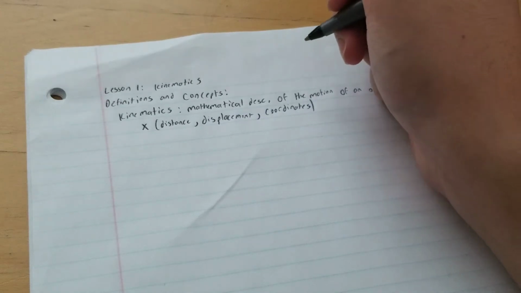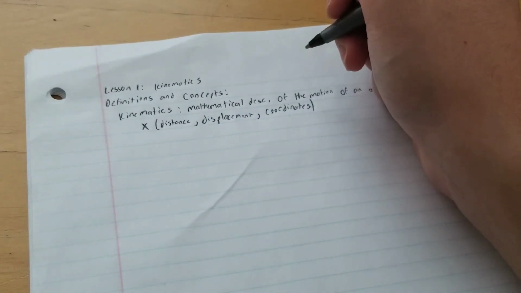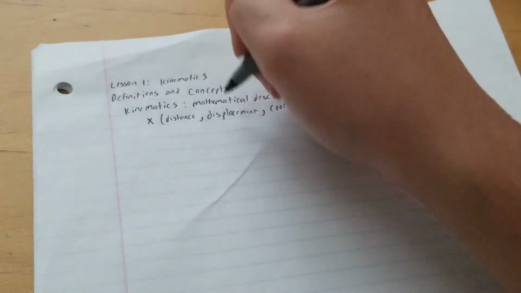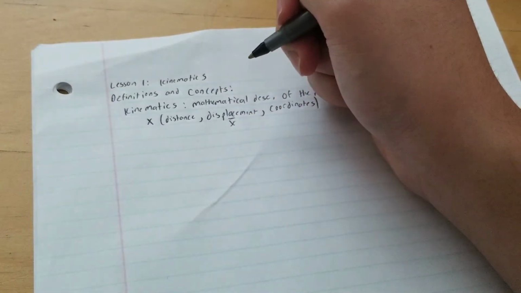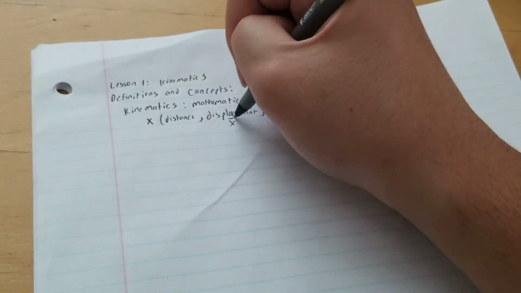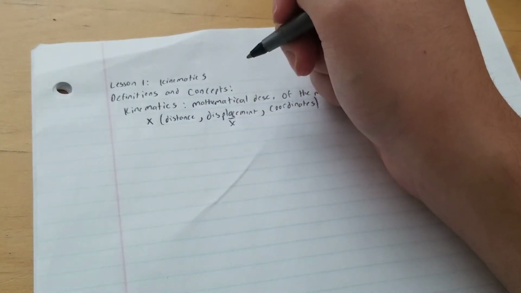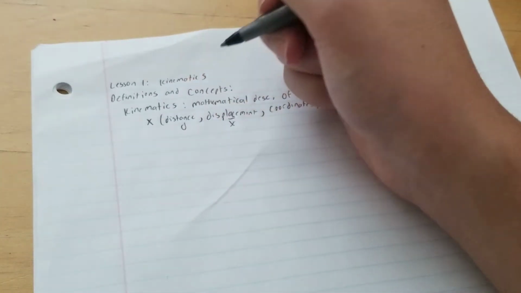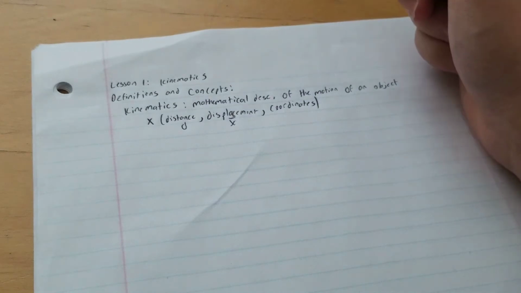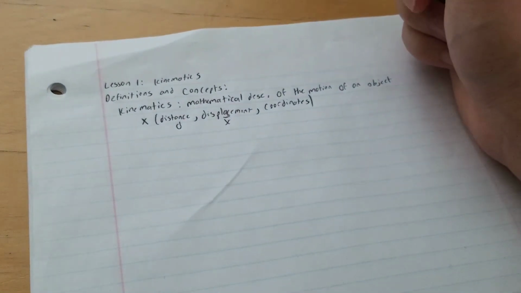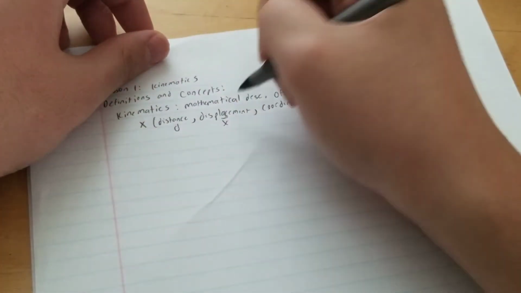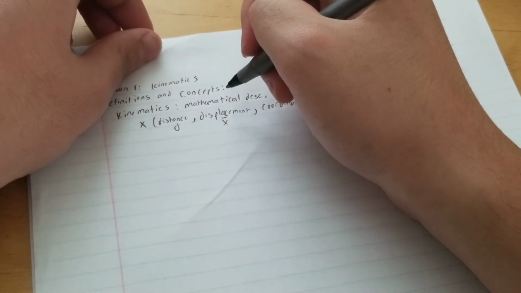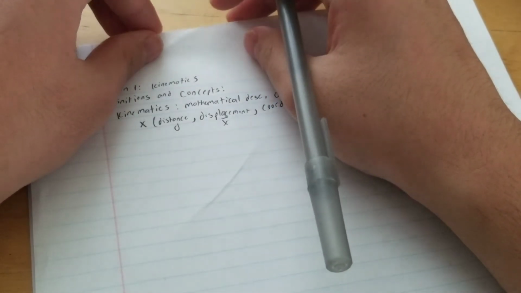X is generally used for stuff like this, but displacement is x with the bar or an arrow, I think. An arrow? Yeah. Distance is d and all that stuff. So the difference between displacement and distance is that displacement is a vector, so direction matters.